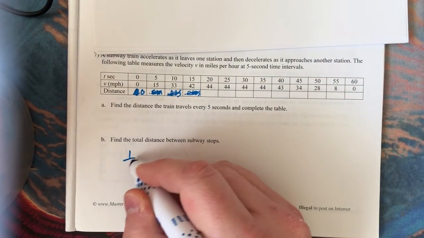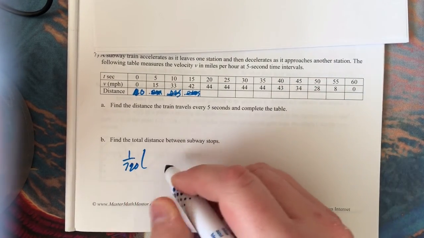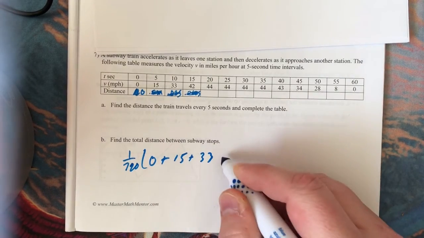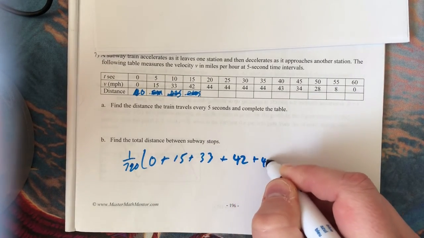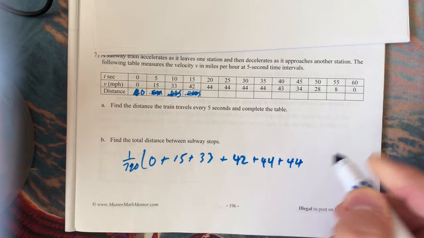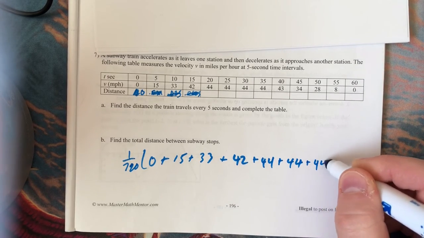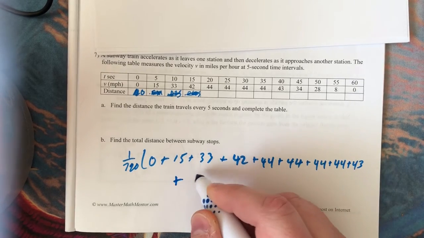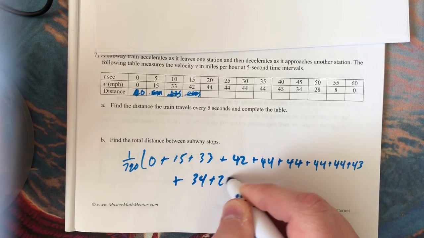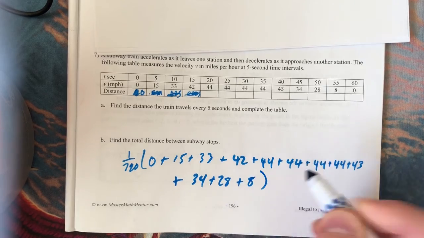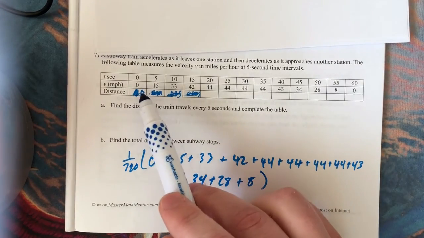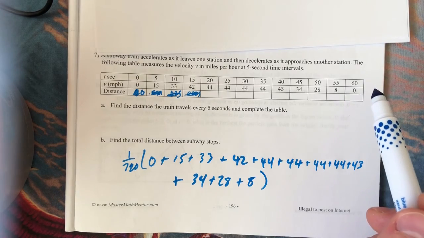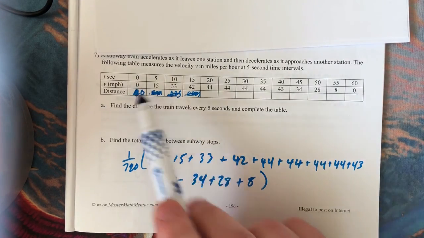So it'd be 1 over 720 times 0 plus 15 plus 33 plus 42 plus 44 plus 44 plus 44 plus 44 plus 43 plus 34 plus 28 plus 8. And I'm stopping it. Remember, I'm doing a left-hand Riemann sum, so I don't include the far right tail. And if I was doing a right-hand Riemann sum, I wouldn't include the left-hand tail.